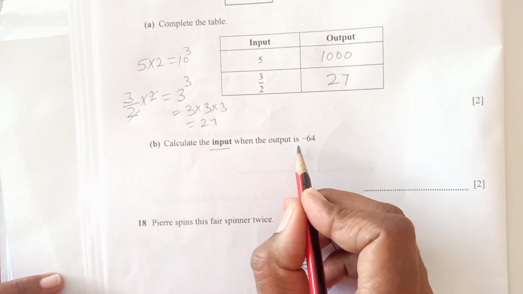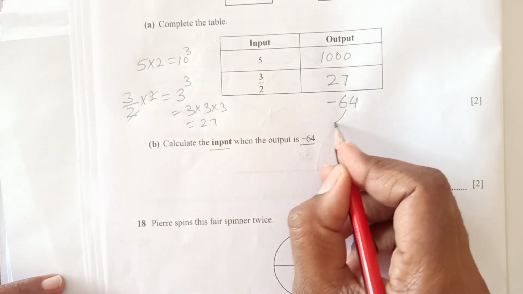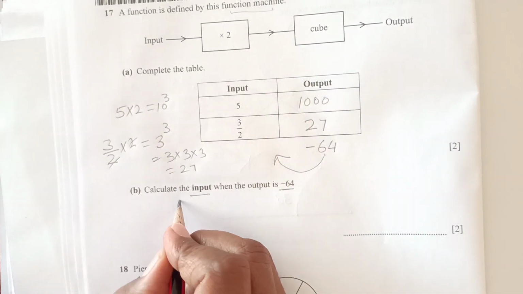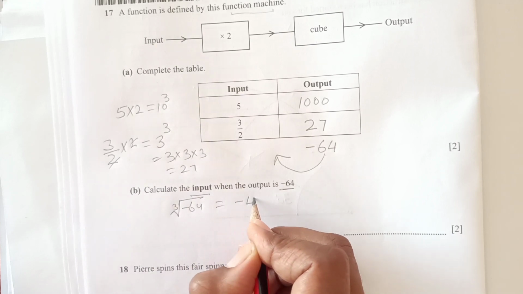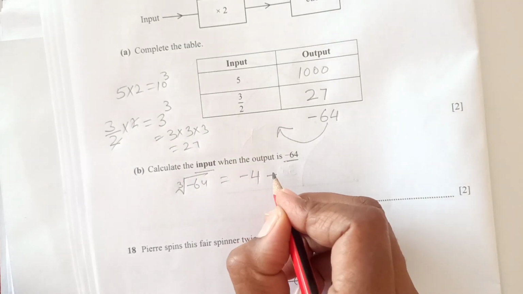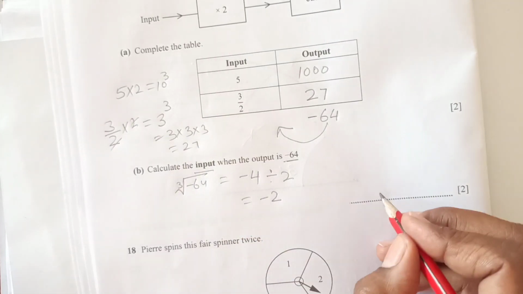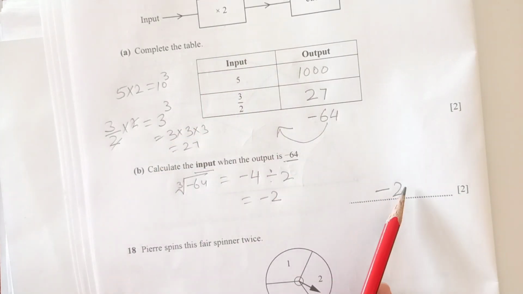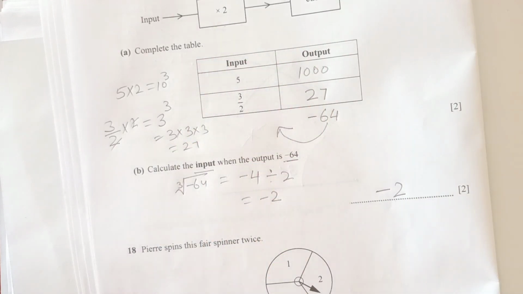Calculate the input when the output is negative 64. We are going in reverse. So it was cubed, so we will find the cube root. The cube root of negative 64 is negative 4. Then this is times 2, so we will divide by 2. So it's negative 2. The final answer is negative 2. You can even check: negative 2 times negative 2 times negative 2, negative 2 times negative 2 is 4, and 4 cubed is 64.